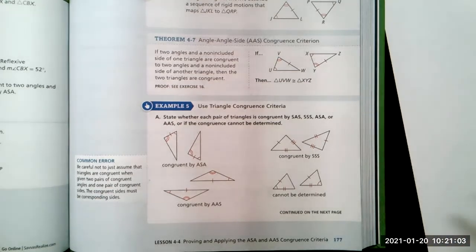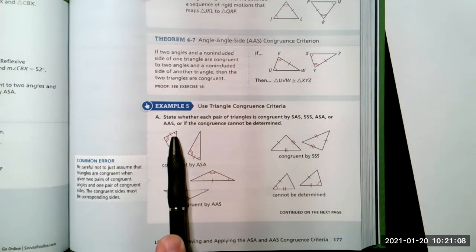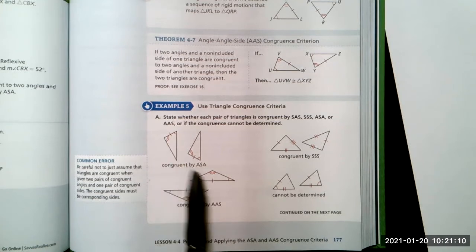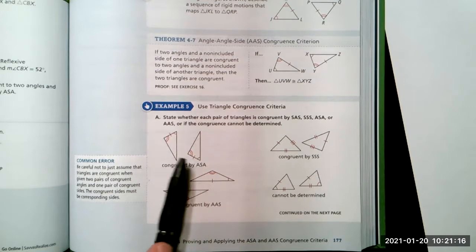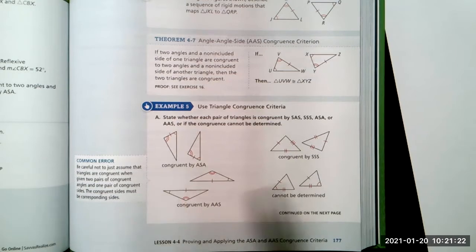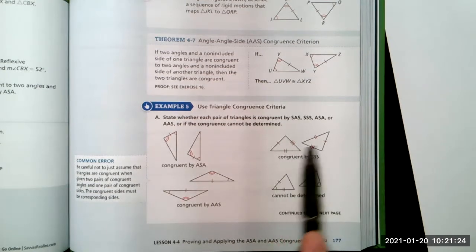Example 5, use congruence criteria. Here's an example where these triangles have angle, side, angle, angle, side, angle. So that is congruent by angle, side, angle. Just keep in mind with angle, side, angle, it's the two angles with the included side, the side that connects the two angles.